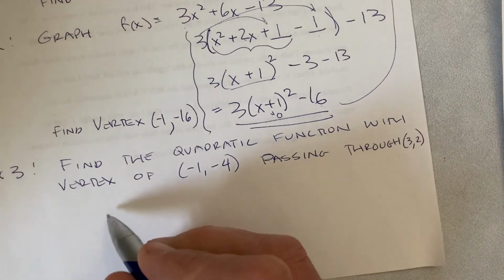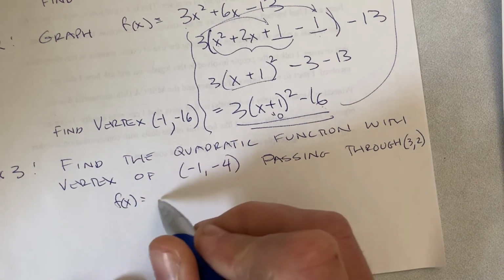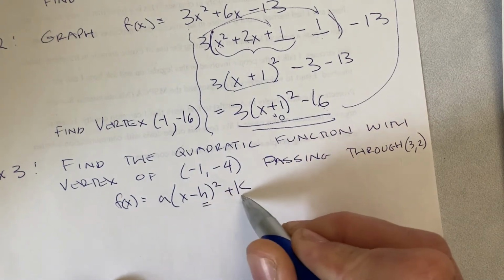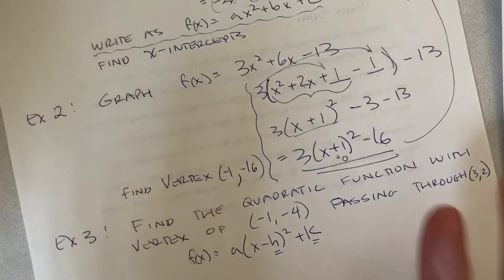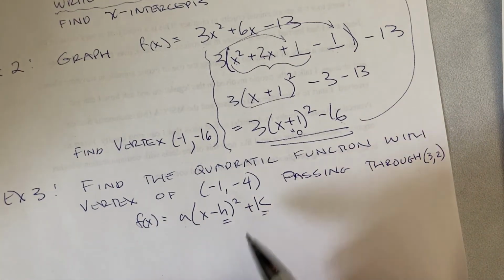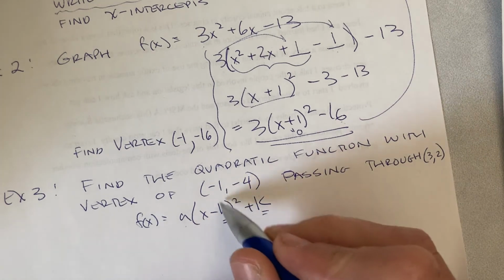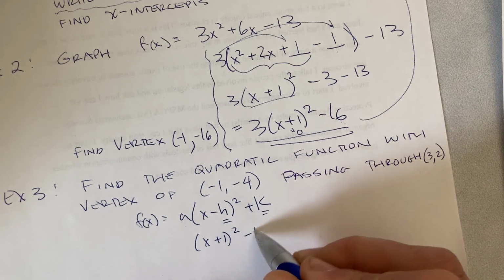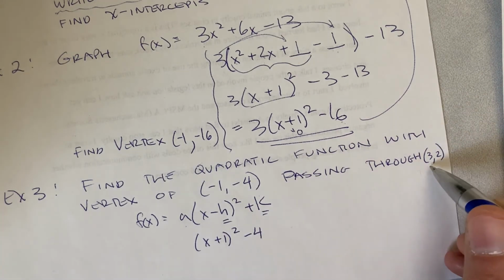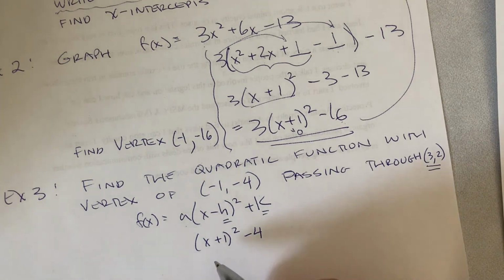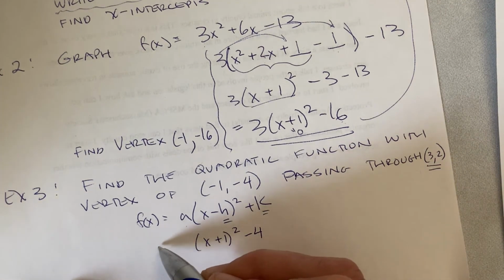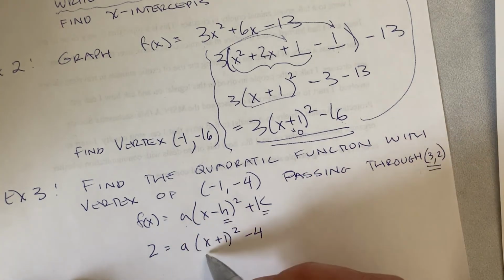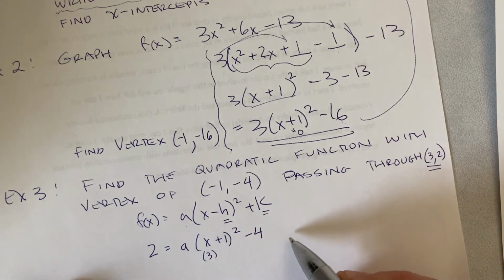Well, I know that my template is f of x equals a times x minus h squared plus k. That's my vertex, and that's my aperture, how steep the quadratic is. All right, I put in my -1, and this becomes x minus a minus 1, that's plus 1 squared. I put in my minus 4, and I know it's passing through 3, 2. So I just know that it's going to be 2 coming out. I don't know what a is, but I know what's going in is going to be 3. And now I just work out what a is.